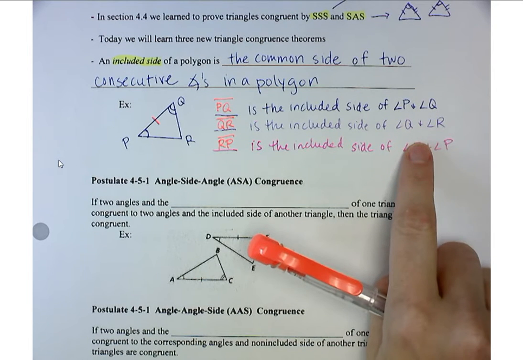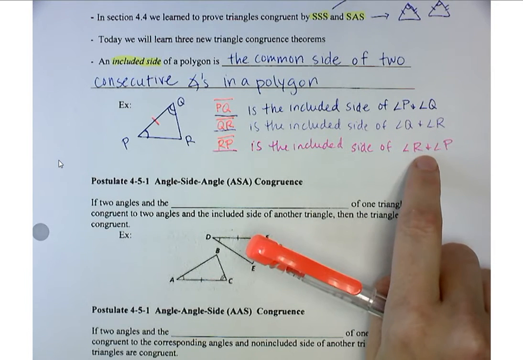Is this like one of those things where they can go either way? Yes, yes. So if you put PR, that would be perfectly fine.